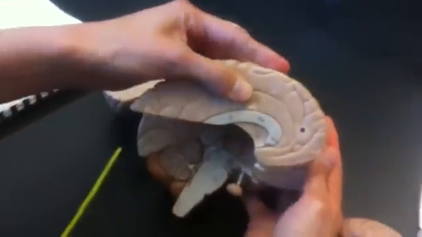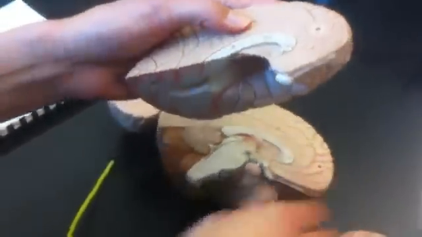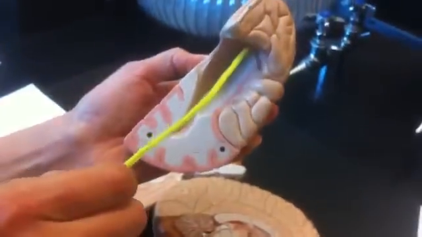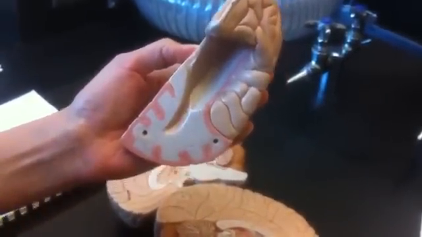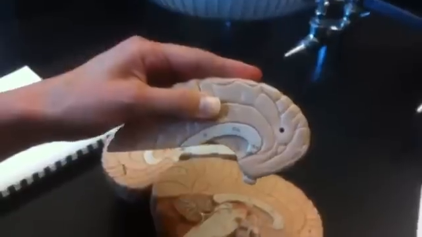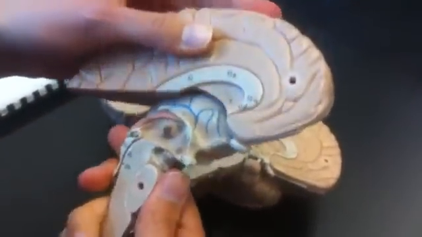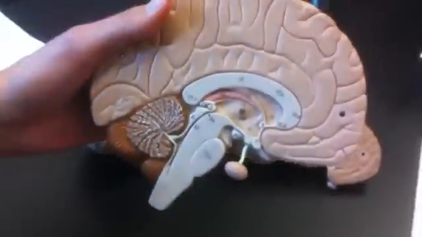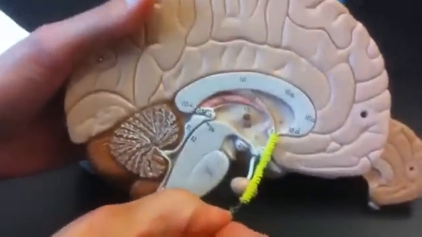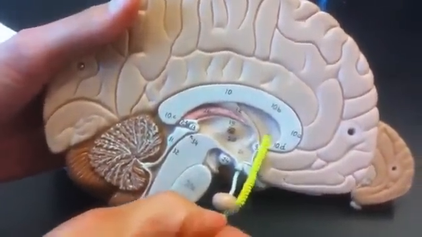Okay, so 16. Imagine this. Imagine opening it up. Lateral ventricle 16. Septum pellucidum. Oh, septum pellucidum. Going back. Number 11. It's a membrane.